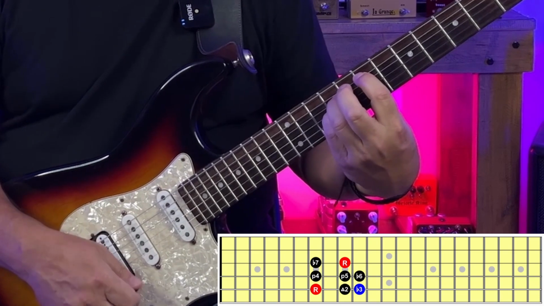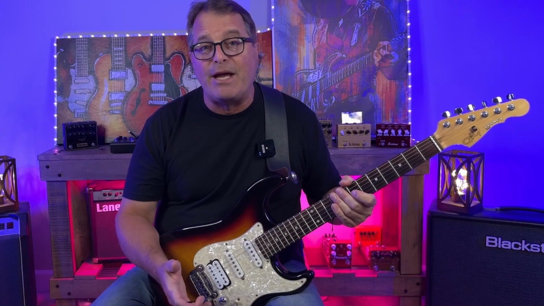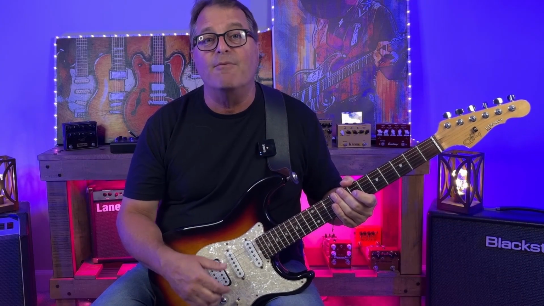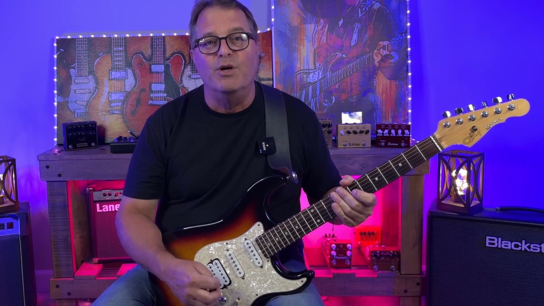So Aeolian differs from the major scale, first and foremost because of that flat or minor third, which is the defining sound of minor scales and chords. As in our last video, I'm going to recommend that you get used to playing all of these modes one octave everywhere you can find that root note on the fretboard.